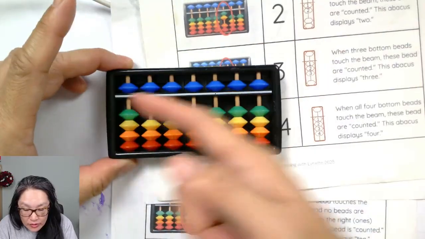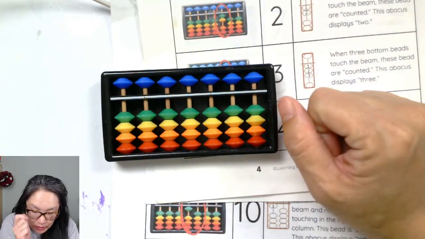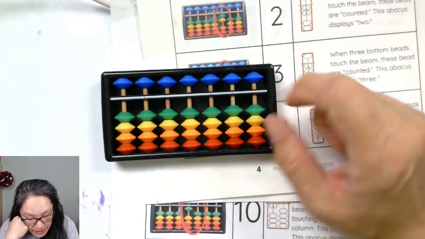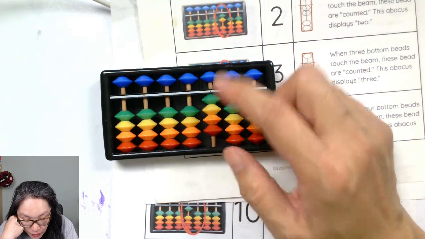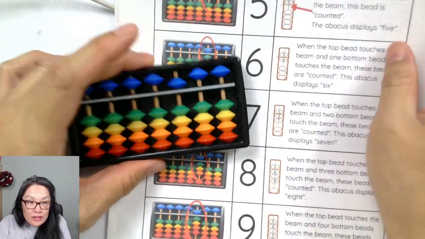So what we're going to do is clear our abacus. And when we clear our abacus, we're going to count 1, 2, 3, 4, and then 5. So again, this is the top bead. This is the 5 in the top bead. So that is what 5 looks like.